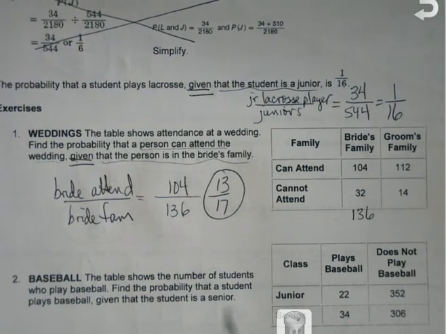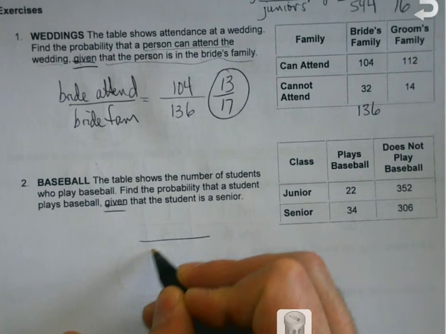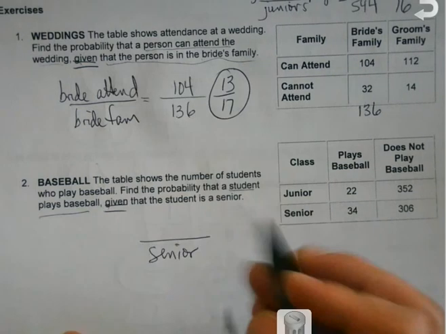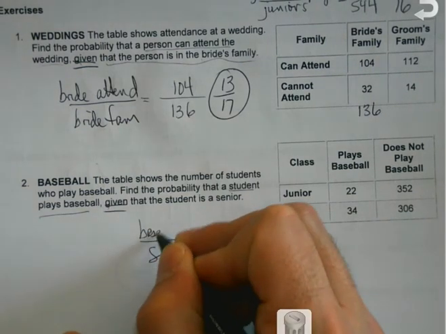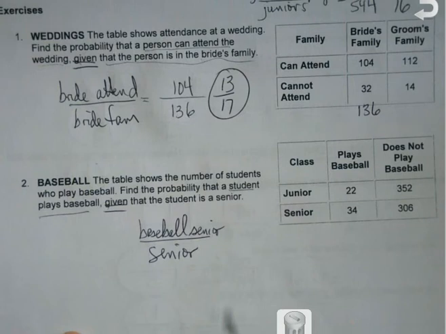So for any of these, given what? Given they're a senior. Well, what types of seniors am I looking for? Ooh, ones that play baseball. So I go, ooh, seniors.